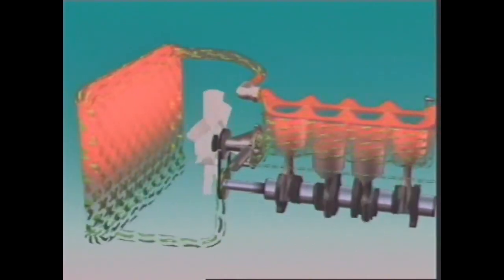When a cold engine starts, coolant circulates within the engine block and cylinder head and through a coolant bypass to the water pump inlet. It can't get to the radiator. As the engine warms up, the coolant trapped in the engine gets hotter and hotter. This starts to open the thermostat, allowing hot coolant to flow to the radiator.